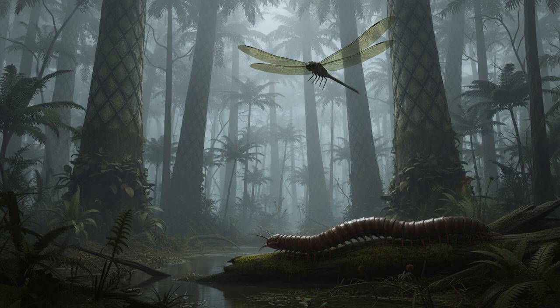Now let's jump forward to 300 million years ago, to the Carboniferous period. Picture a world of perpetual twilight under a dense canopy of strange trees. The air is thick with moisture and contains 35% oxygen, compared to our 21% today. This was the age of the great coal forests.